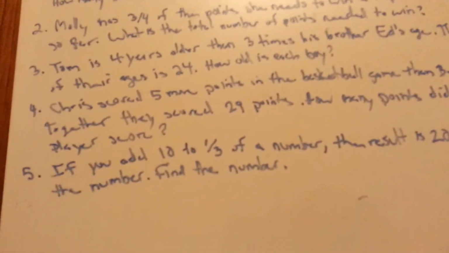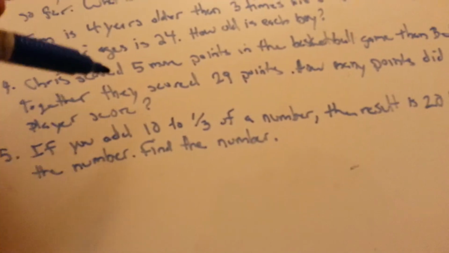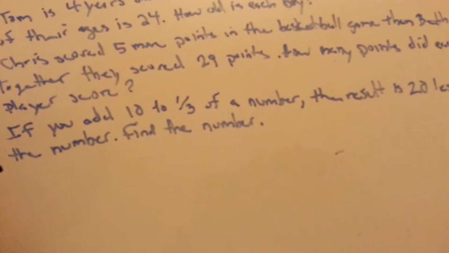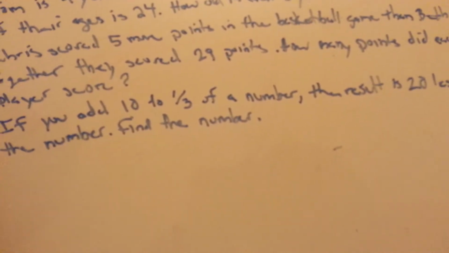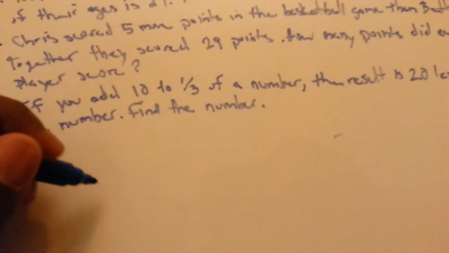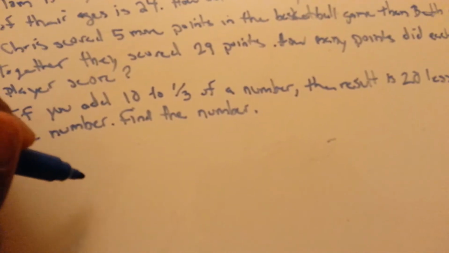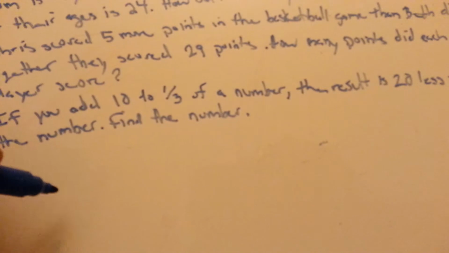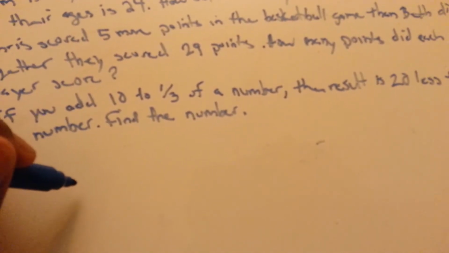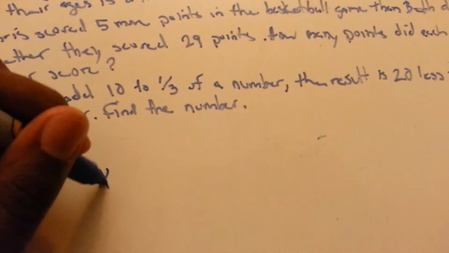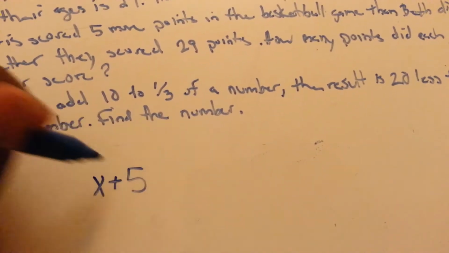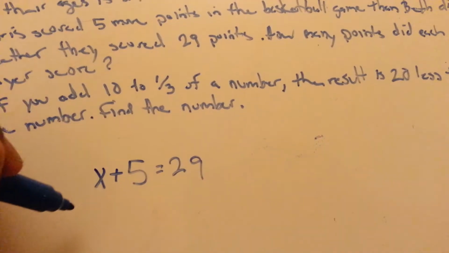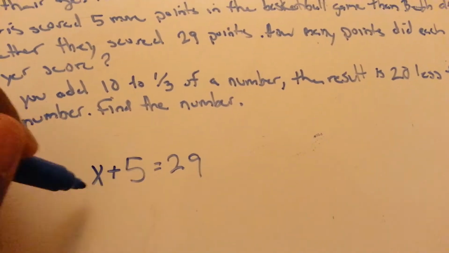Alright, next we have: Chris scored 5 more points in the basketball game than Beth did. Together they scored 29 points. How many points did each player score? So we have Chris scored 5 more points than Beth. So his points is x plus 5 equals 29. Simple enough.